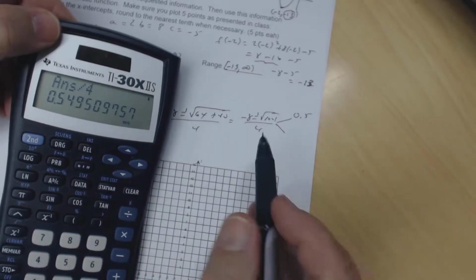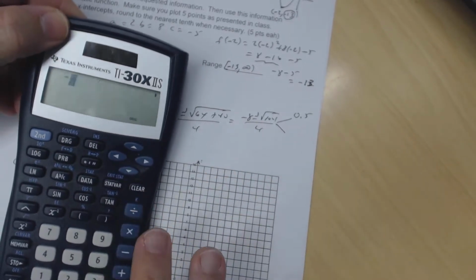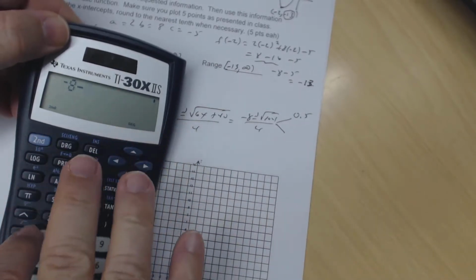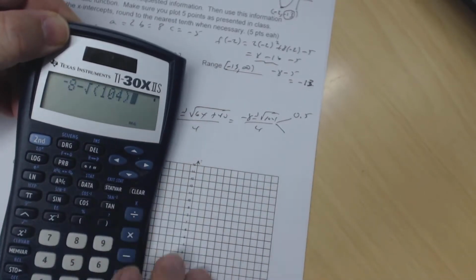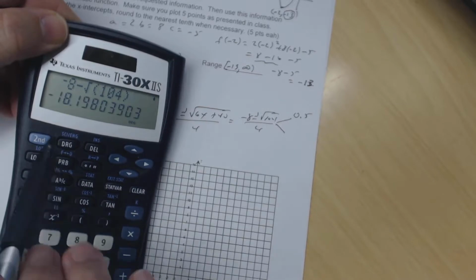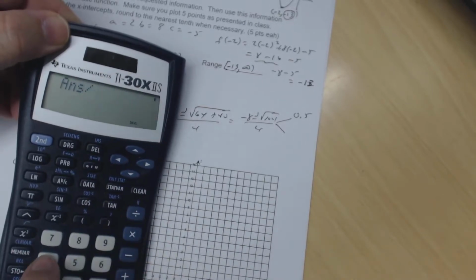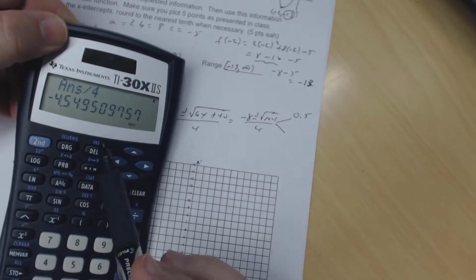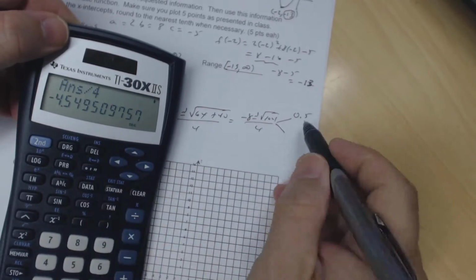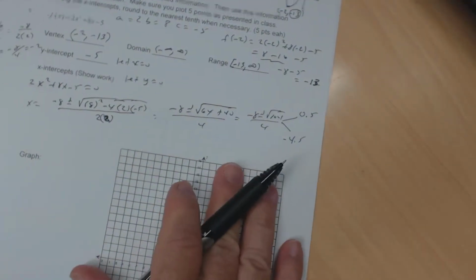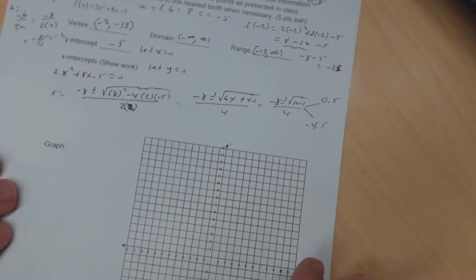That's one of them. Okay, let's do the other one. So for the other one, you're going to say -8 minus, this time, the square root of 104. Close the parentheses, press equal, and what you found was the numerator this time. Divide by 4, and the other x-intercept is -4.5. So that's your other one. Okay? All right, now let's go ahead and graph these.